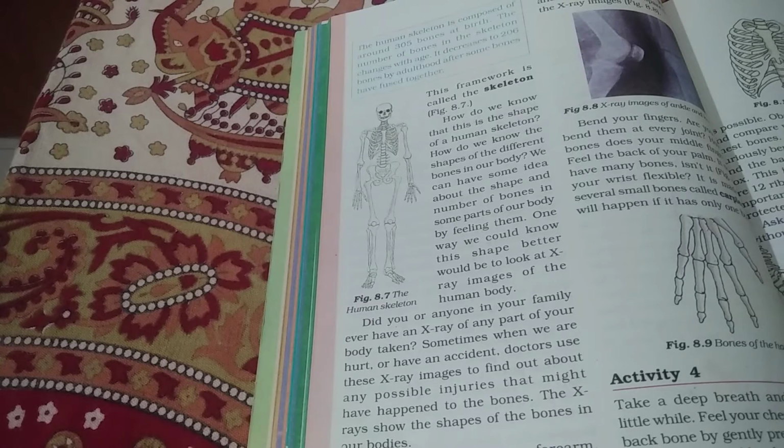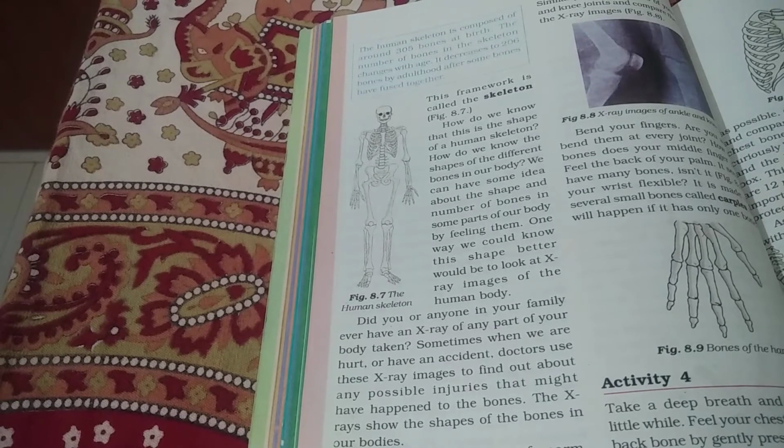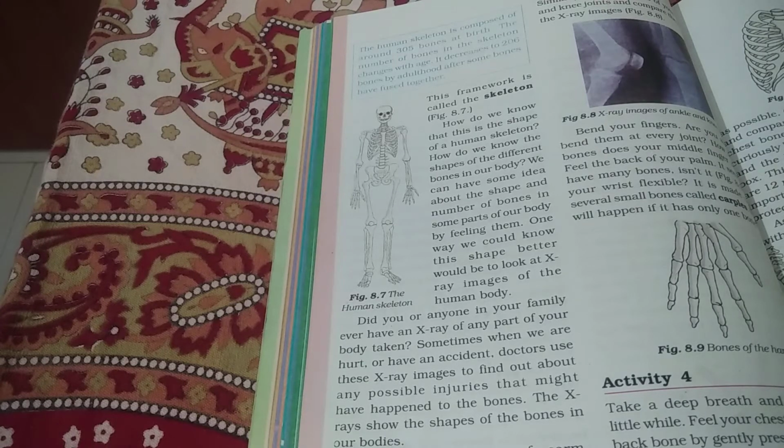Here you can have a look at the structure of the skeleton system. Already we know that there are 206 bones in our body. So these bones come under the skeletal system. In this picture we can observe different kinds of joints that we have studied in our last class. Let me explain about it.